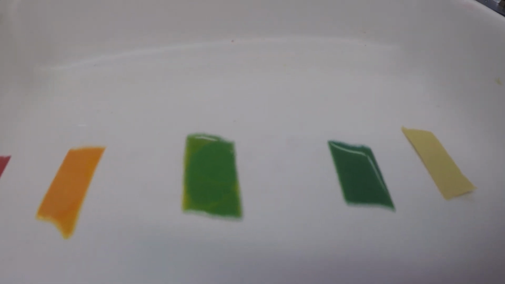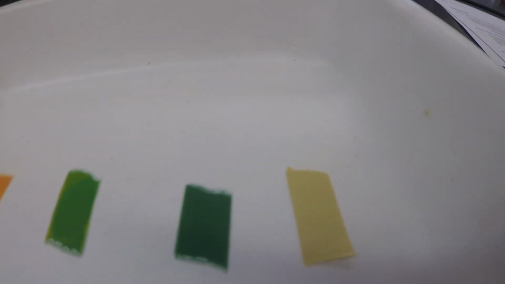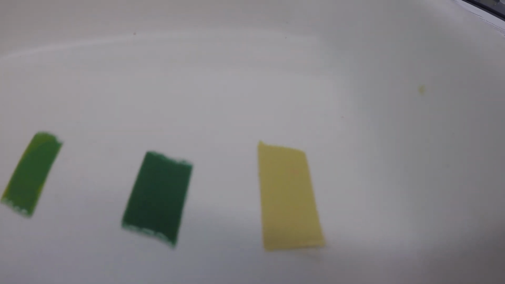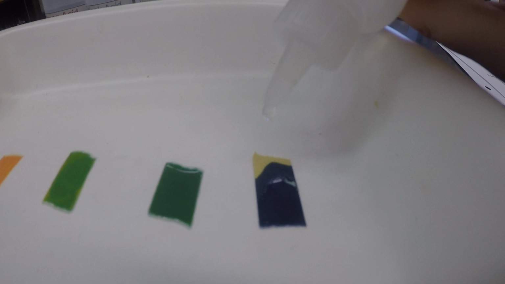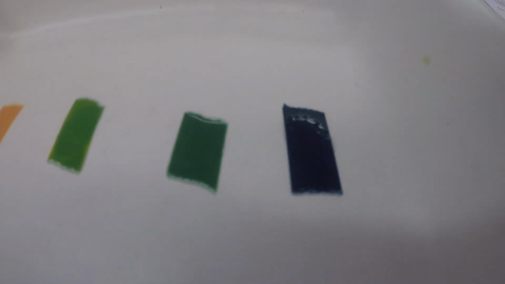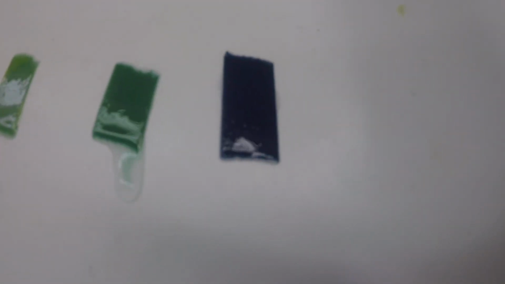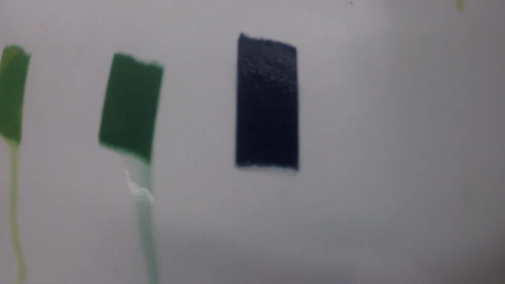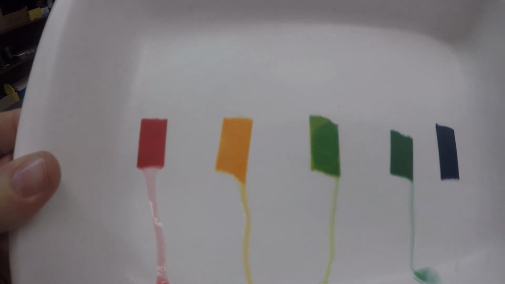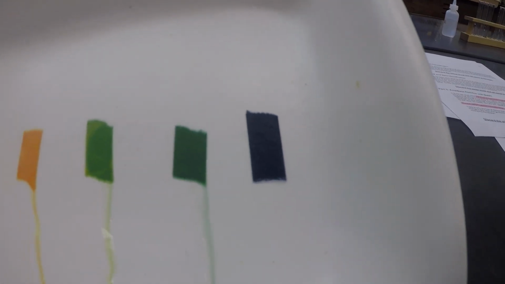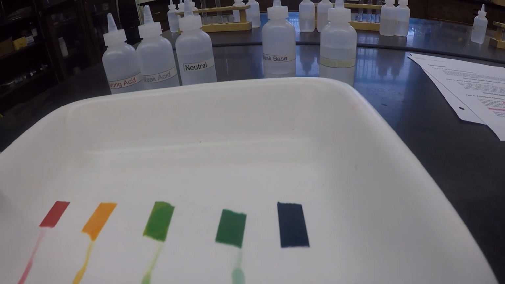You can see a difference between neutral and weak base. Then we're going to do our strong base. You can see those. So that is part 1.